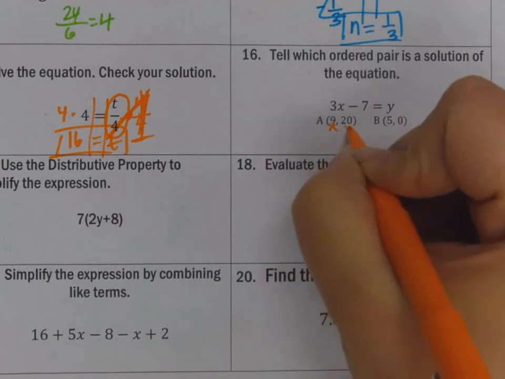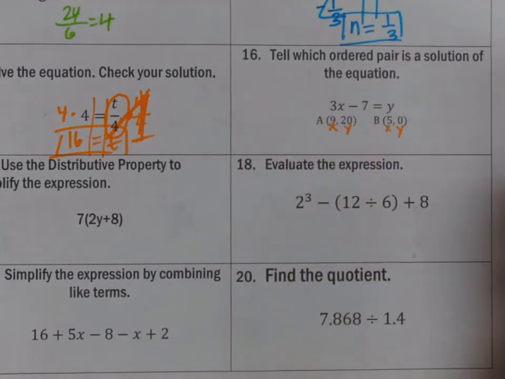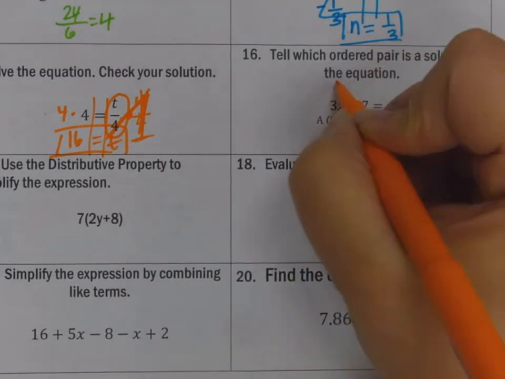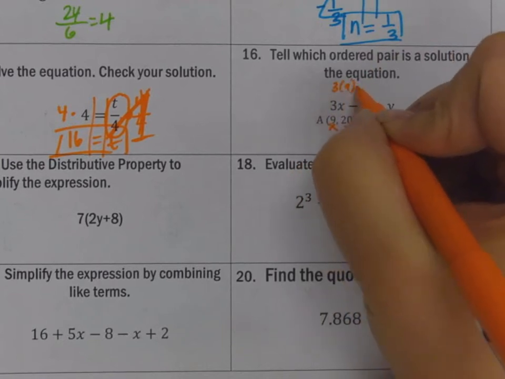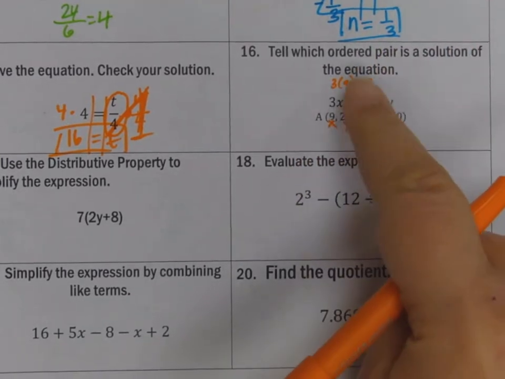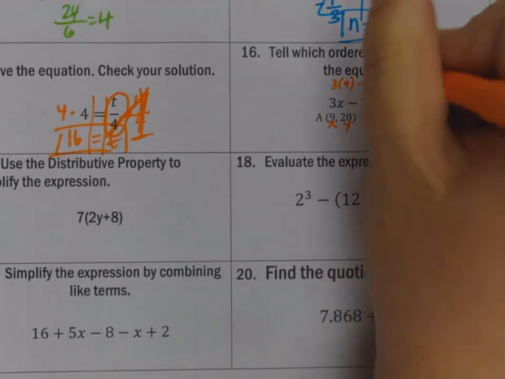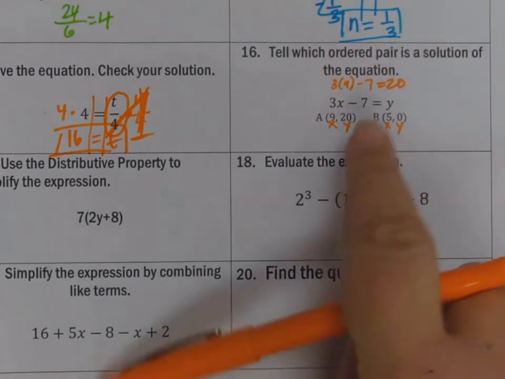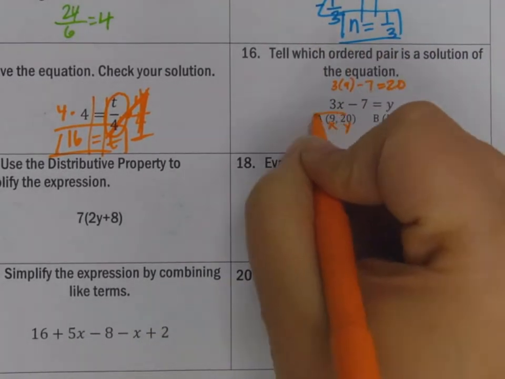So remember, the first number is x and the second number is y. So for this first one, I've got 3 times 9, which is 27, and 27 minus 7, which equals 20, which is what I have for my y. So I know that that one works.